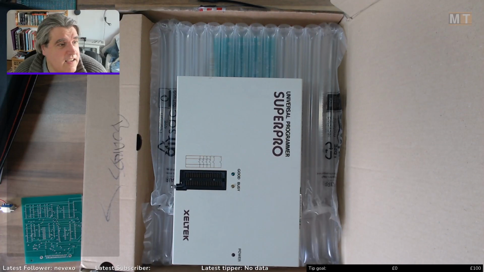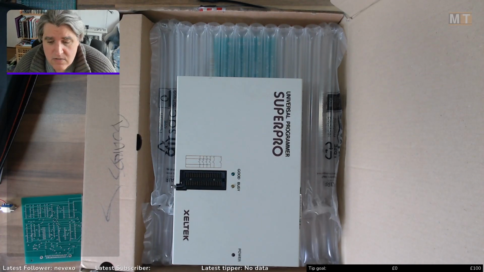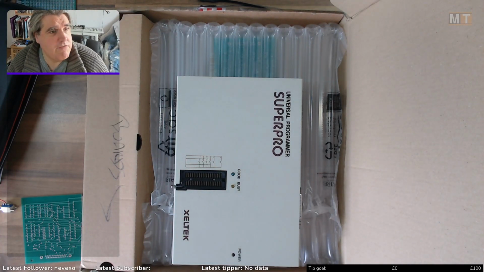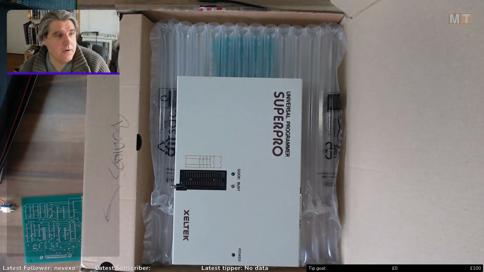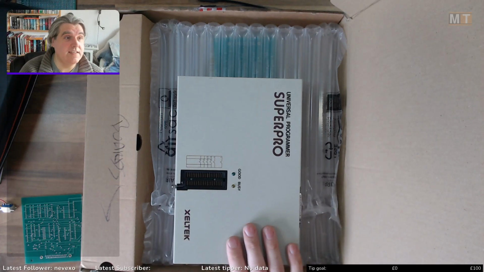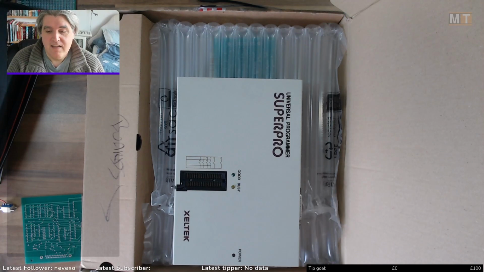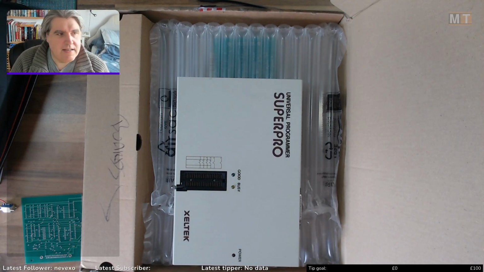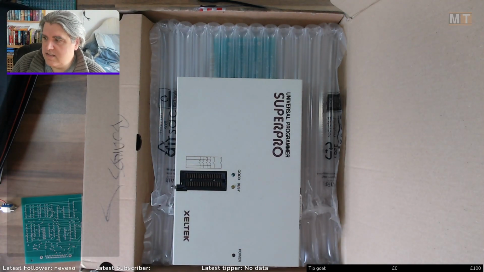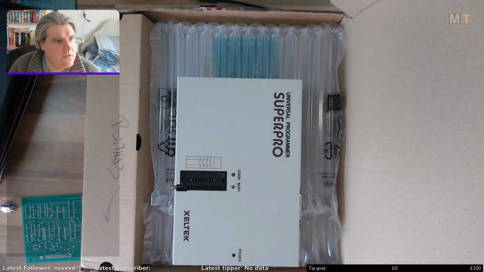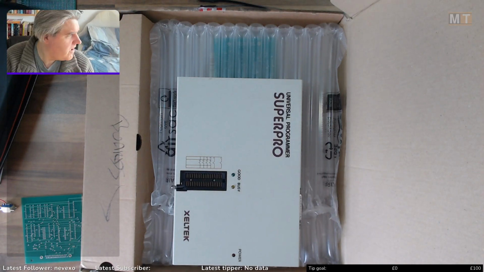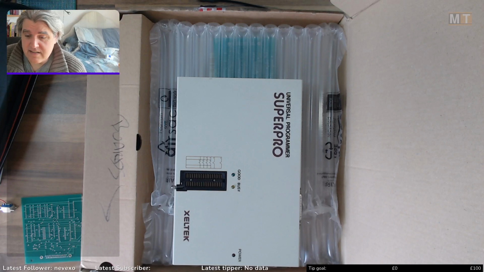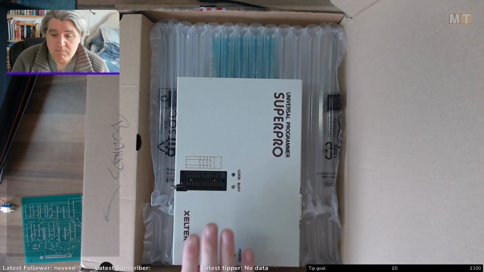I suppose it's the predecessor to the EEPROM programmer that everybody uses these days, which is the Mini Pro. And this is the Super Pro, its big brother from the early to mid 90s. I think 1993ish, 1994, around the time of my 486 actually. So it should go nicely on that.